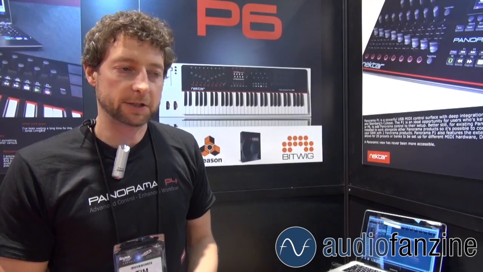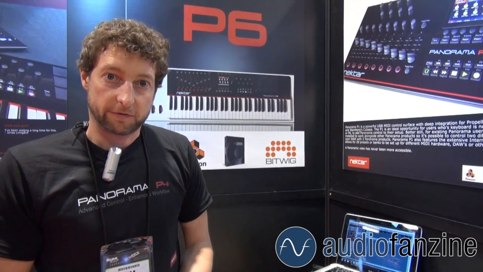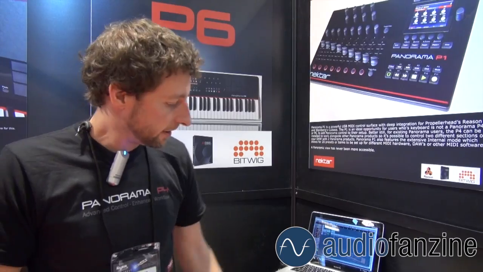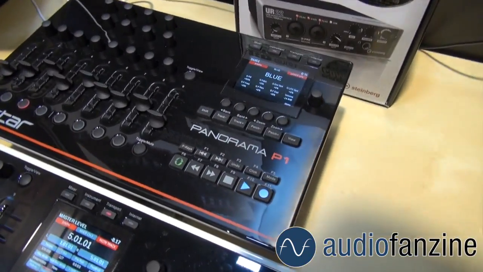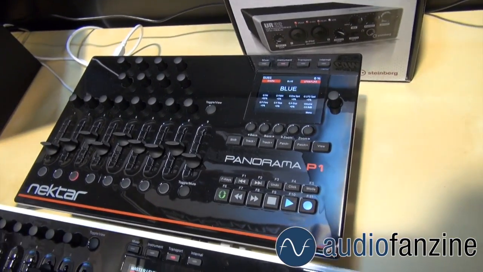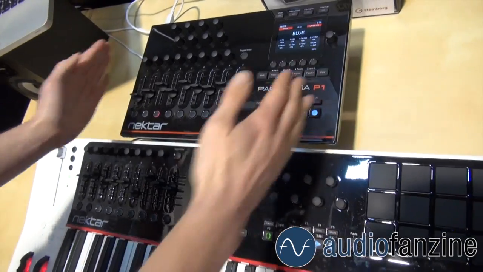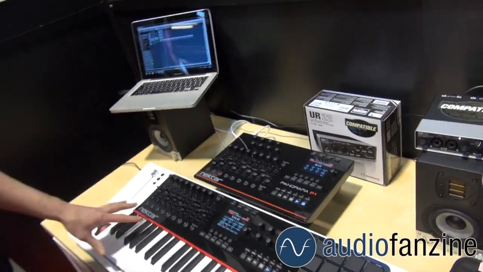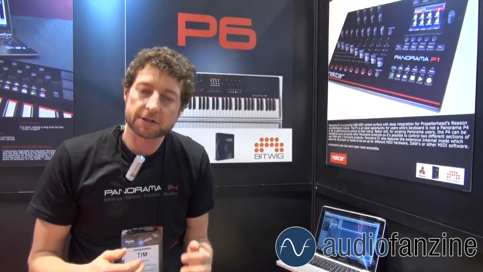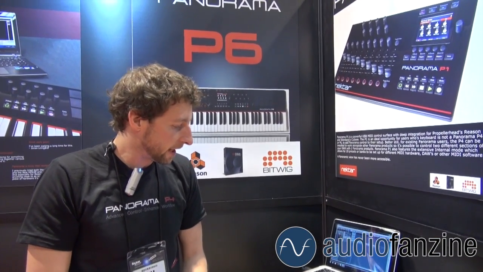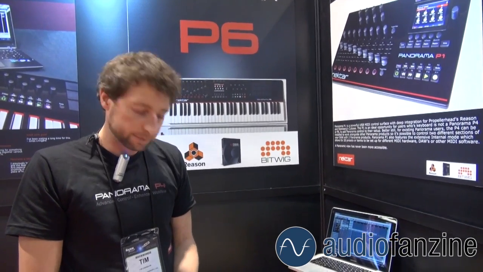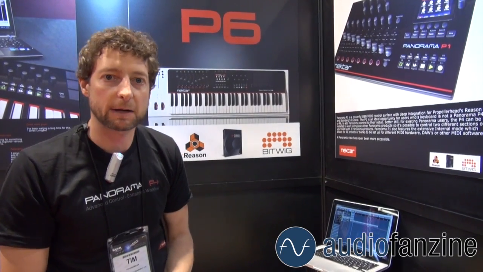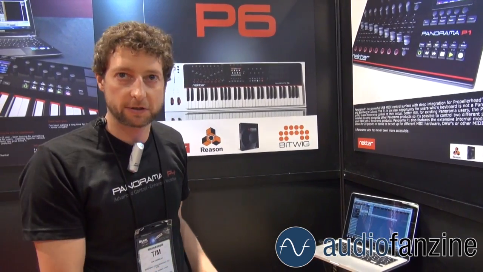We've now taken that and introduced the similar deep integration for Steinberg's Cubase. I should also point out that we are announcing at the show the Panorama P1. So it's basically taking all of the deep integration that we do here and putting it in a nice portable box that you can take on the road, or if you already have some keys and you can't afford space for another keyboard, then of course the P1 is a great solution. The P1 is available in April and will be available at US MAP $299. You've got a $499 MAP for the P4, and the P6 we released in December is the $599 MAP. All of them have the same integration that I'm just about to show you.